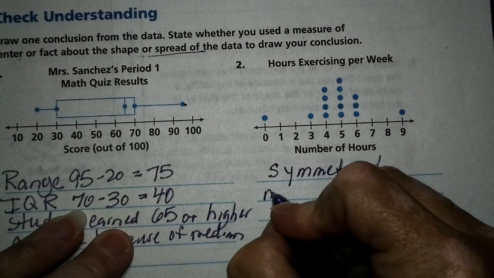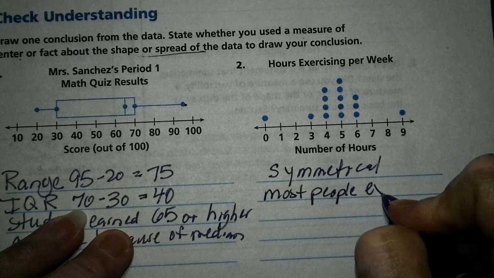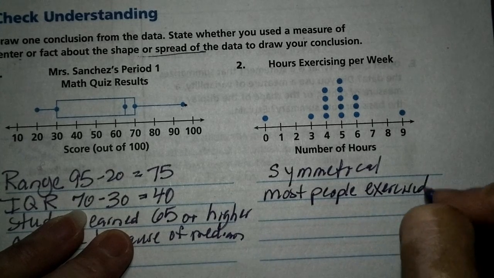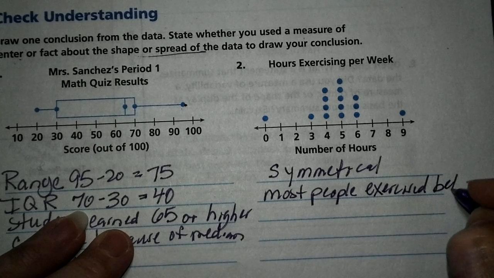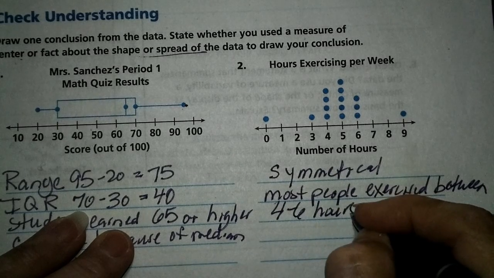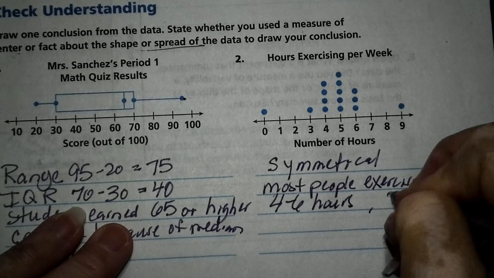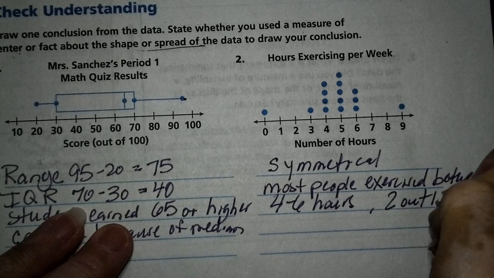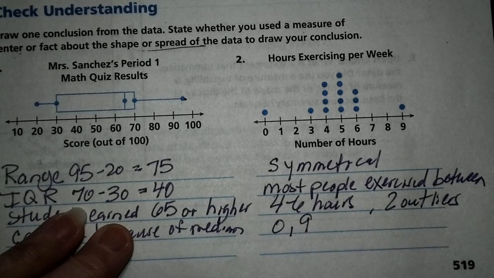We can say most people exercise between 4 and 6 hours. We have two outliers, so that would be 0 and 9.